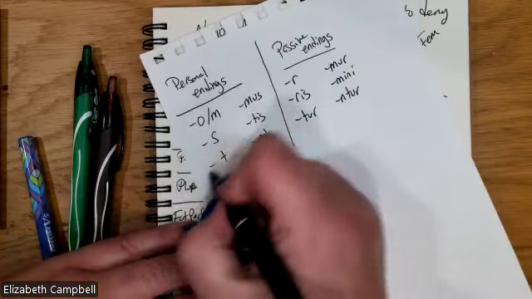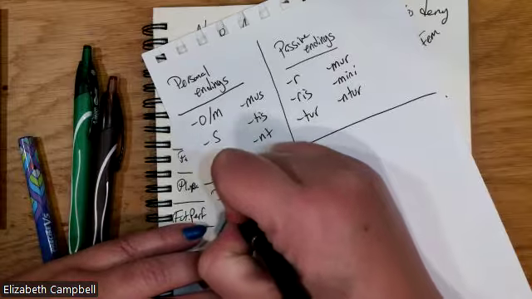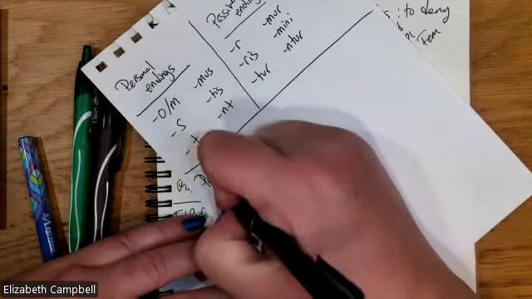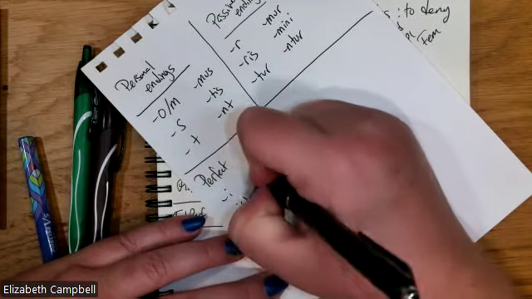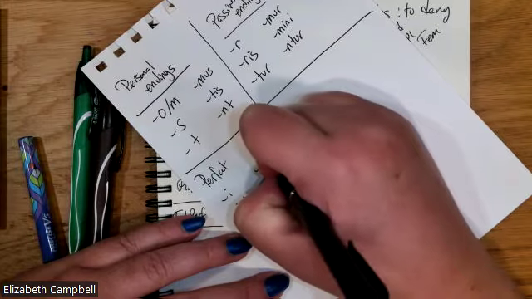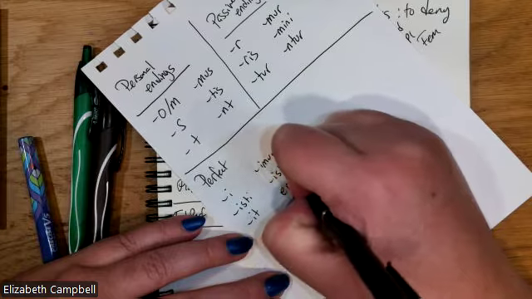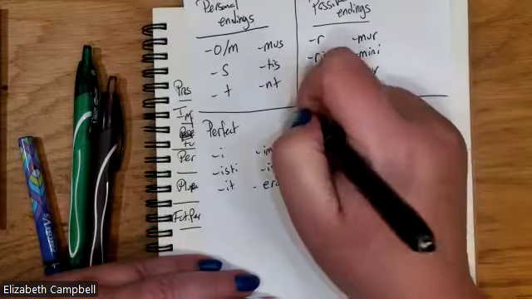The other set of endings that you need to know, okay, are the perfect endings. The perfect verb endings are only ever used in the perfect active. Isti, it, imus, istis, erunt. Okay? So those are the endings that you have to know.